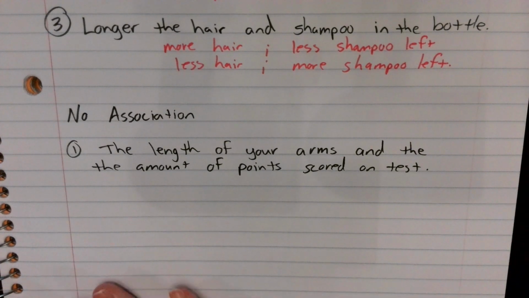So what you're going to be doing now, because the video is done, is you're going to go on to the closing period, which is the discussion board. You are going to post 2 real-world examples of positive correlations, 2 real-world examples of negative correlations, and then 2 real-world examples of no correlation.